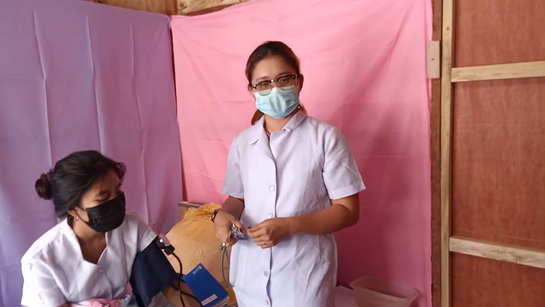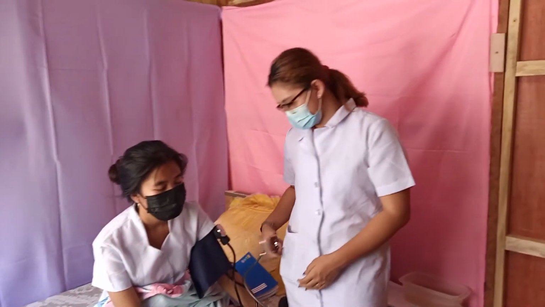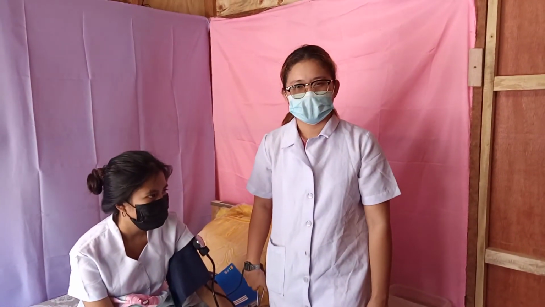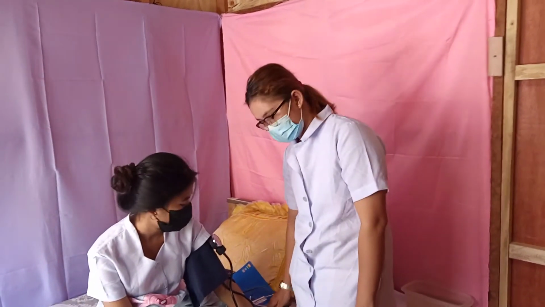The next procedure is, after the final sound has disappeared, deflate the cuff rapidly and completely. Rationale: to release the remaining air from the cuff and prevent congestion of the extremity.